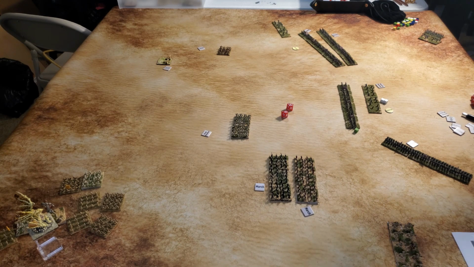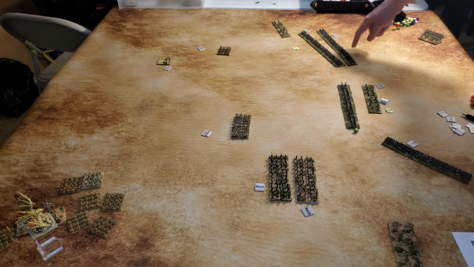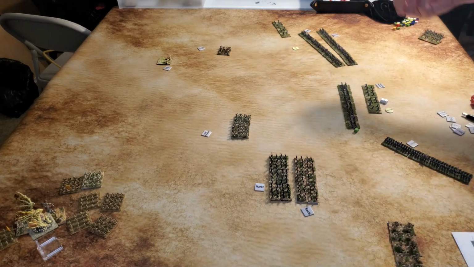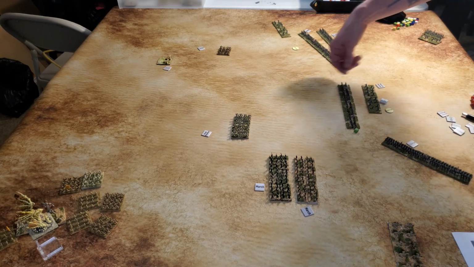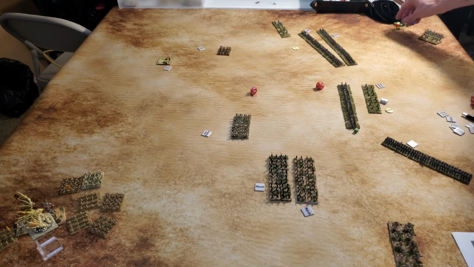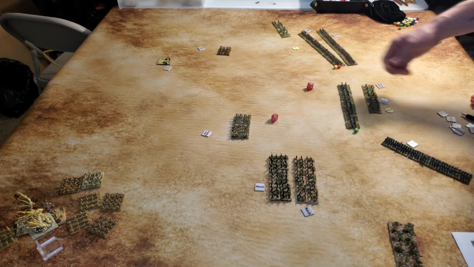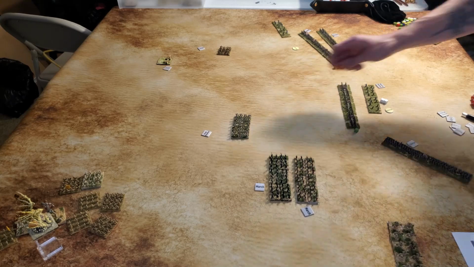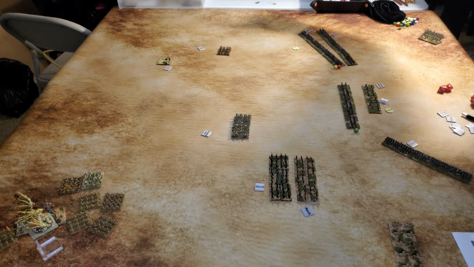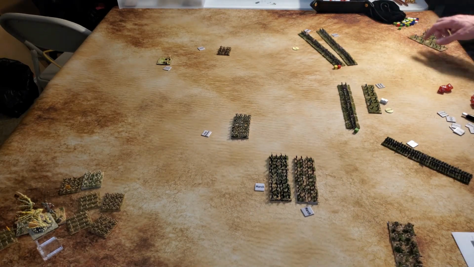If there are any friendly units that have line of sight and are within 10 centimeters, they must also make a command check. If they fail, they are inflicted with 2 breakpoints. Both these units are within 10 centimeters. This one just barely so, but they are there. They both have line of sight, so they both must check. They failed, so they get 2 breakpoints. And this unit, they pass, so they do not receive any breakpoints. These skirmishers are gone.